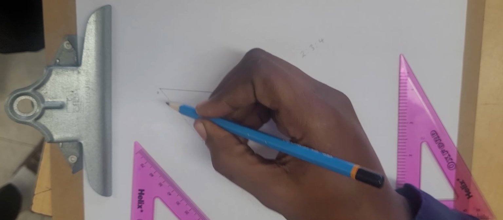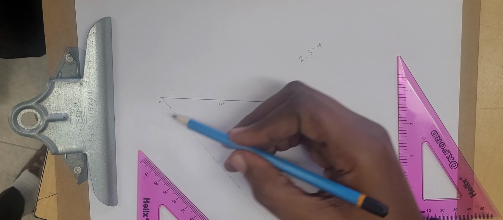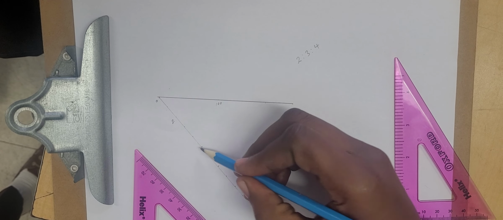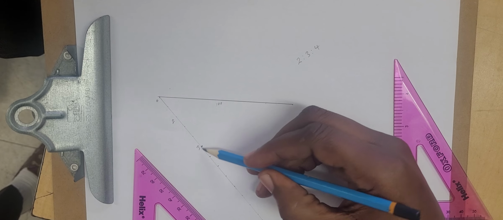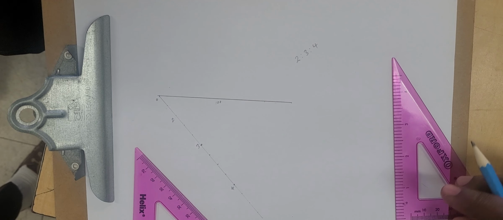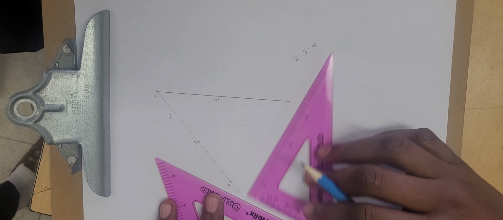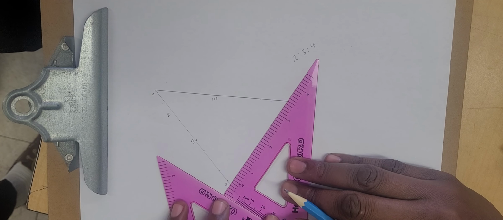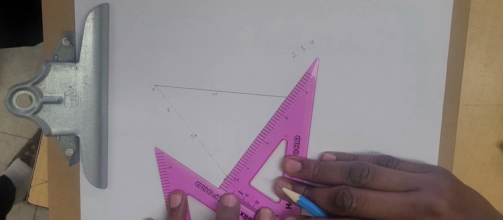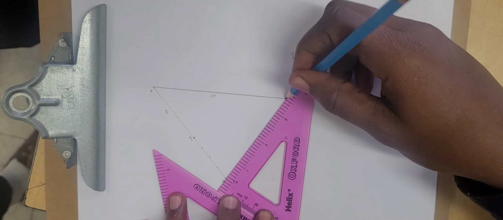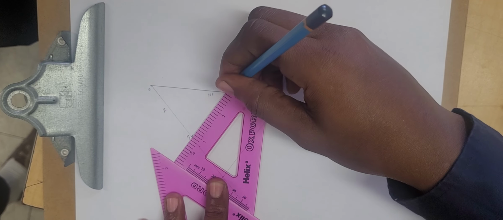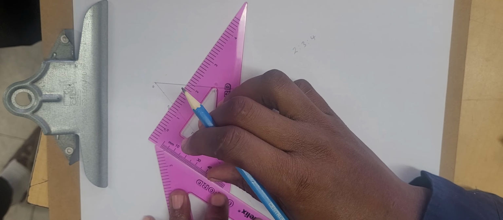Alright, so that is 0. So the ratio is 2, 3, 4: 0, 1, 2, 3, 4. So this is our ratio, 2, 3, 4. We connect the last point to the edge of the 100 perimeter line that we drew at the beginning. Then we connect number 3. Remember that we're doing it using the same angle.